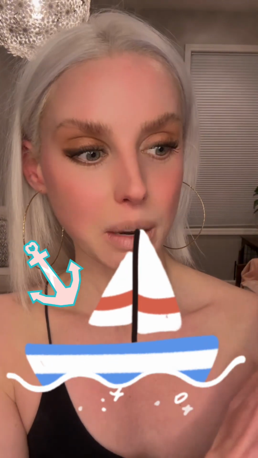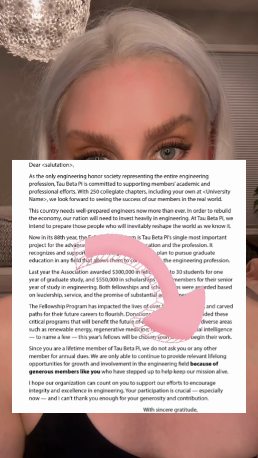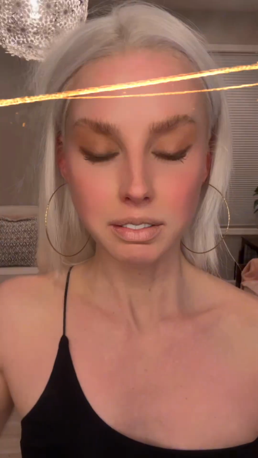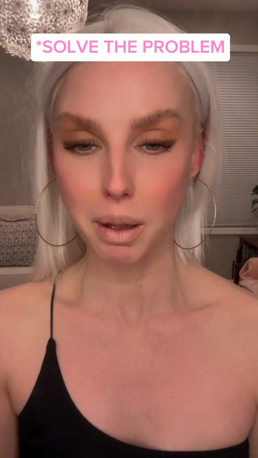So if you look at the action copy on this piece of direct mail, it's not a faux reply device. It is a reply device. You want to do a faux reply device and include a reply device if you're going to do this. It acts as a visual anchor, but you would want to have a separate reply device. Anyways, all I see here is because of generous members like you. That's what's been bolded. Help!